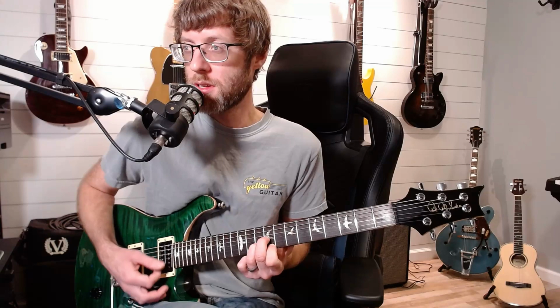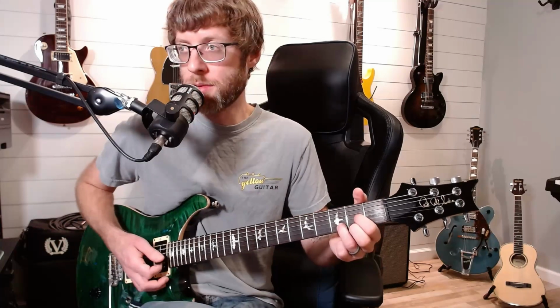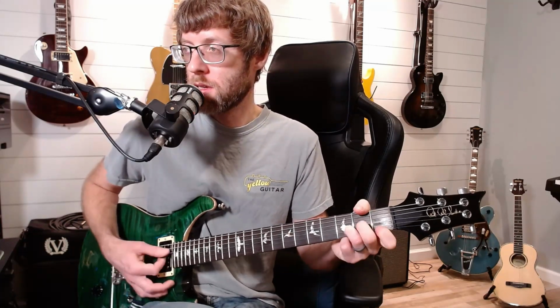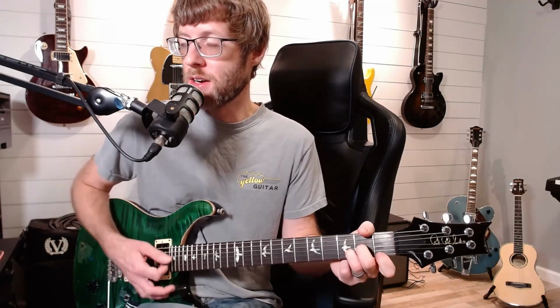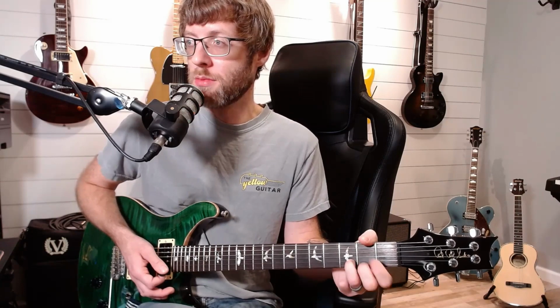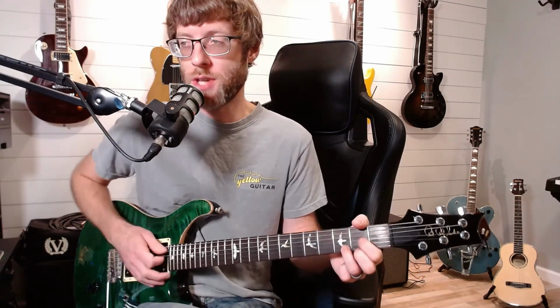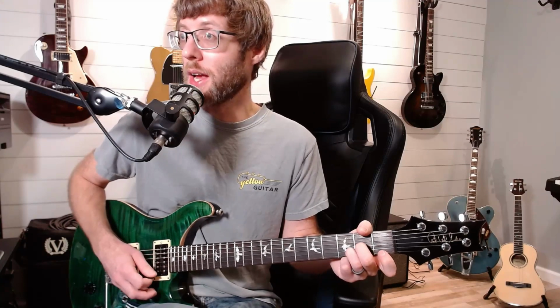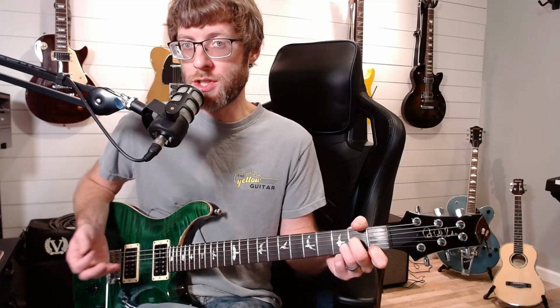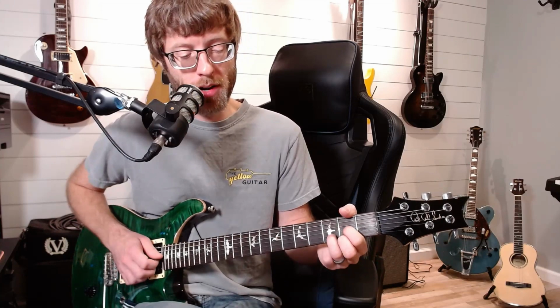The 3rd. By the way, it's the same difference between this chord right here, this D and this D minor. They look very different because of the way you have to move your fingers, but in reality, only one note's changing. 0, 2, 3, 2, and then 0, 2, 3, 1. That one note that changes is the third. That's what determines whether it's major or minor.